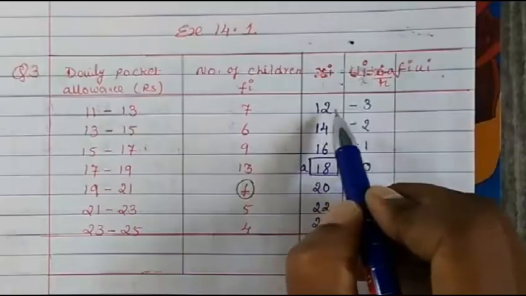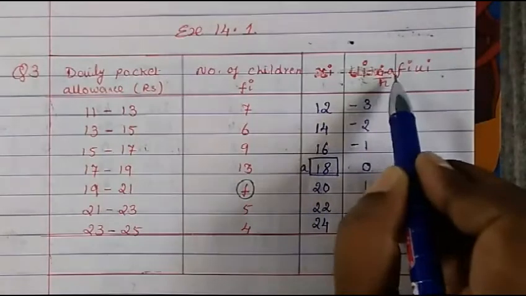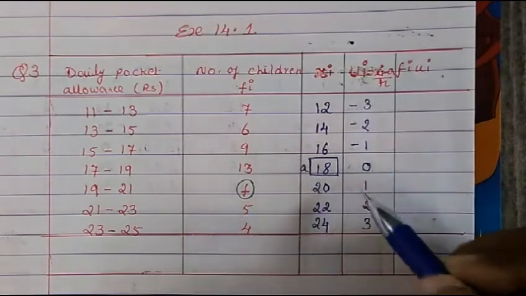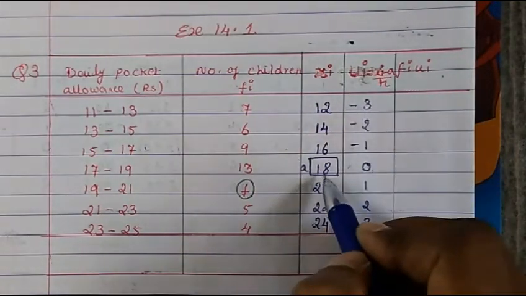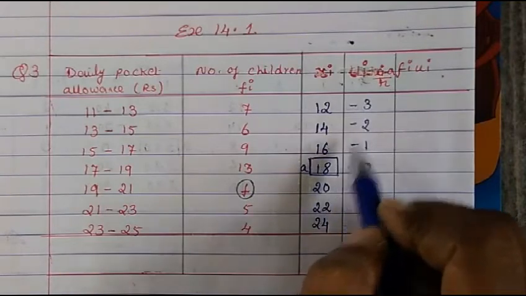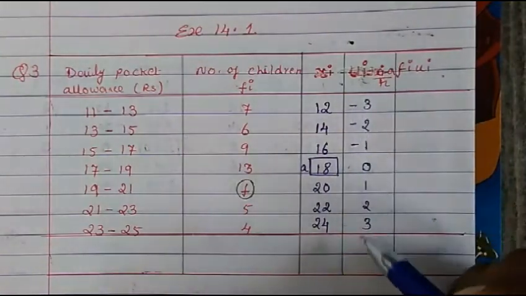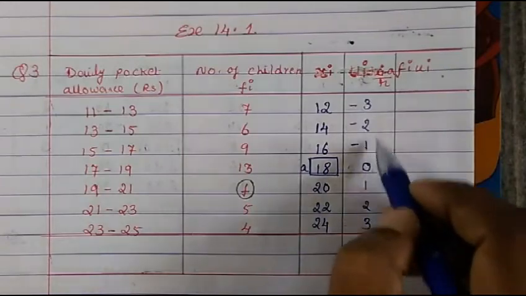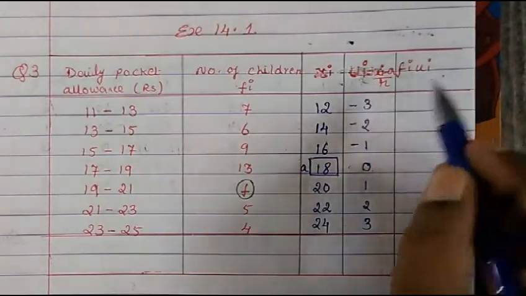So xi is 12 minus a is 18. So xi minus a will be what? 12 minus 18 will give us minus 6. Then divide by h. H is 2. So 6 when you divide by 2, you will get 3. Biggest number is 18 here, so it will be minus. Is it clear? Even if you calculate, you will get the same answer. So you don't need to calculate. Ui means just put where a is there, put 0 and 1, 2, 3, 1, 2, 3. That's it.